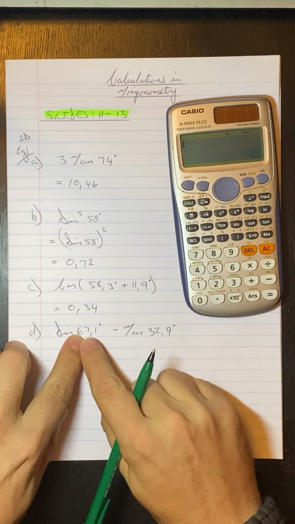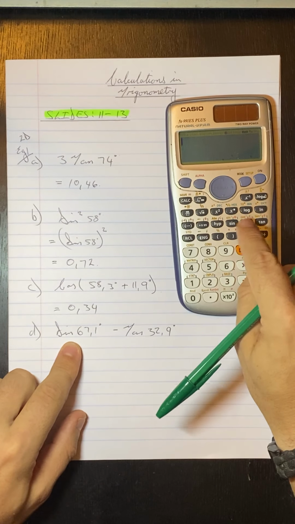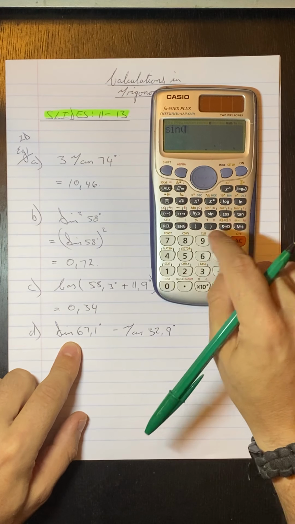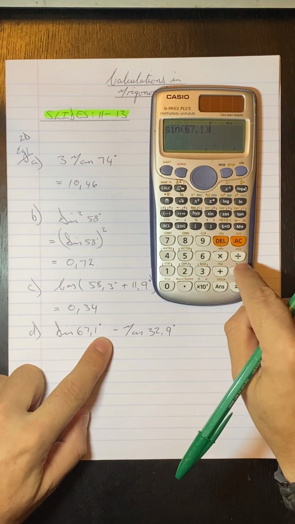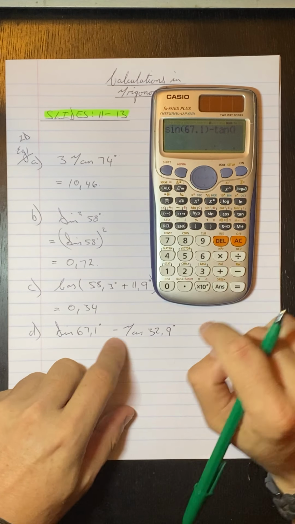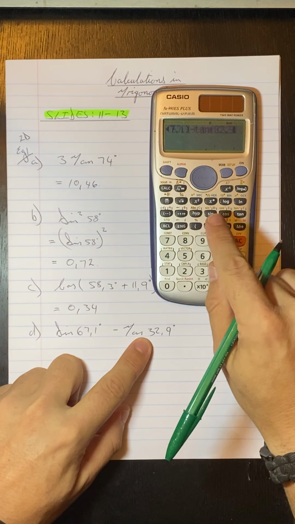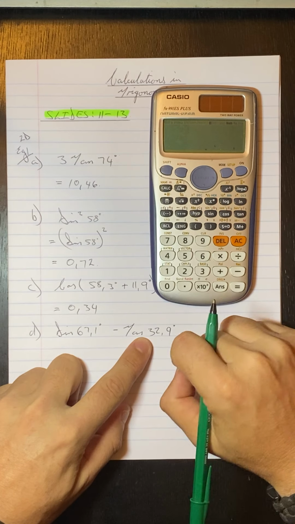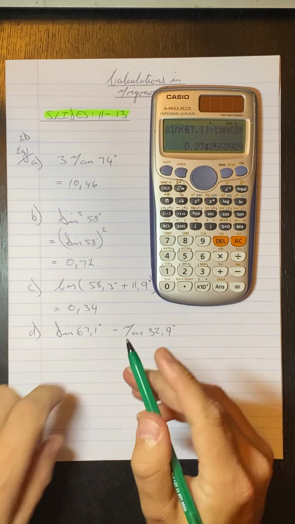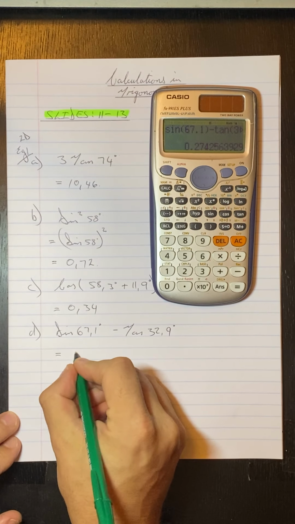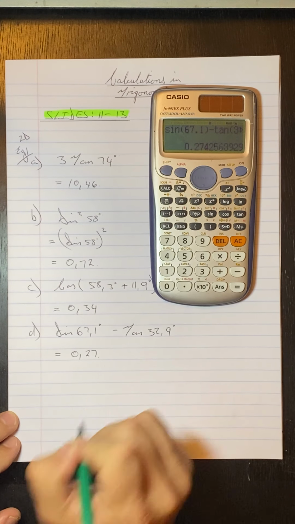Okay, write it as is on the calculator. So you've got sine 67.1 degrees minus tan 32.9 degrees. Close your bracket. And we round it off to 2 decimals. That's less than 5, so it stays the same. So this is equal to 0.27.